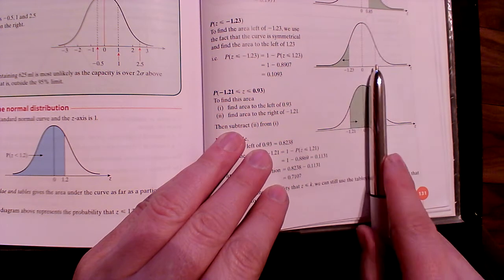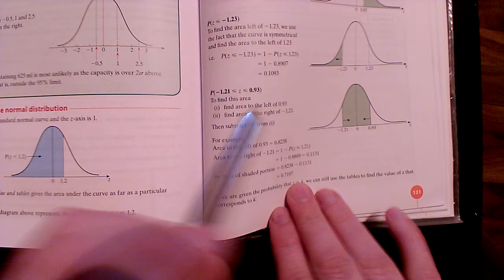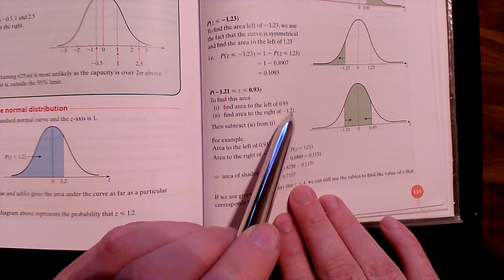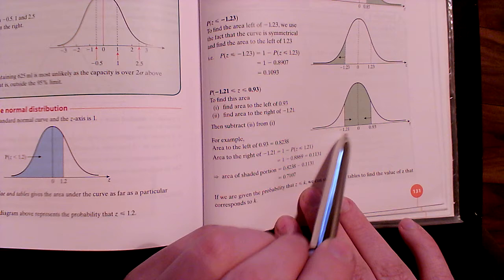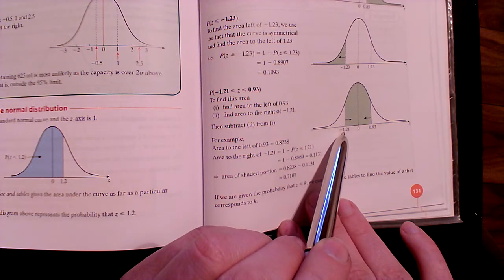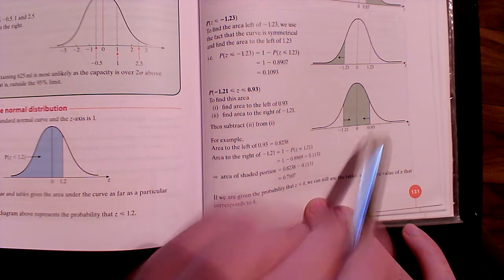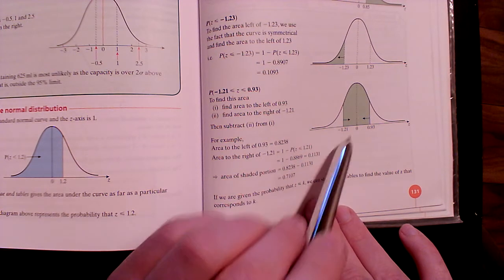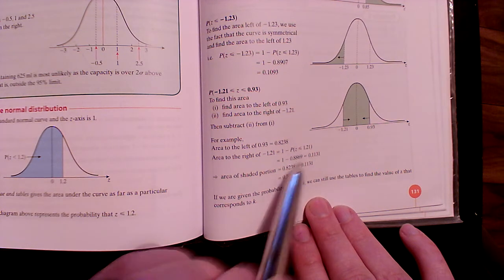So I want the area of everything to the left minus this bit. Get the Z-score of this as step 1, and then I want to find the area to the right of 1.2. For that, I get this Z-score, change it to a probability, and then take it away from 1. So if you look here, I got this, and I got its Z-score. Then I got this Z-score, got its probability, took it away from 1.